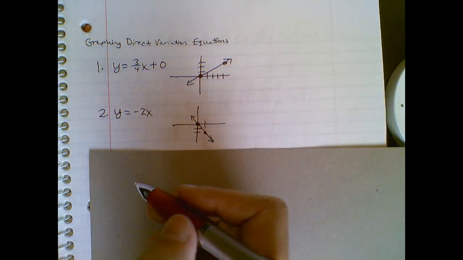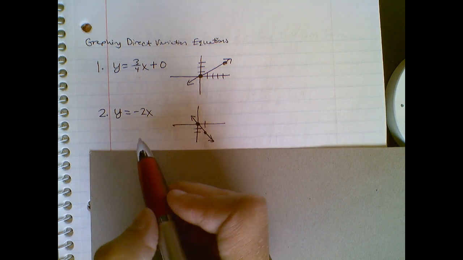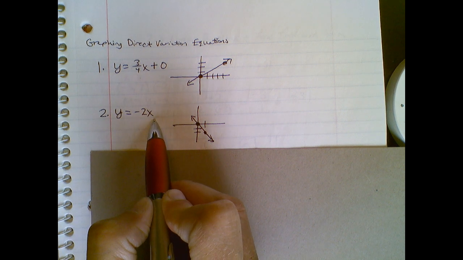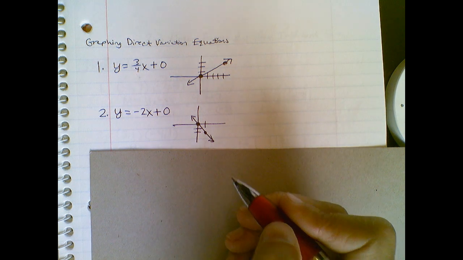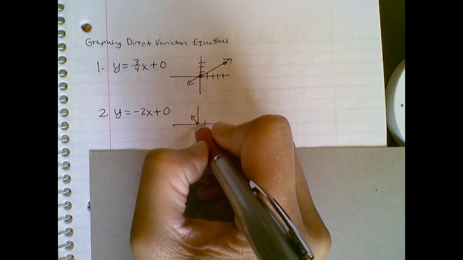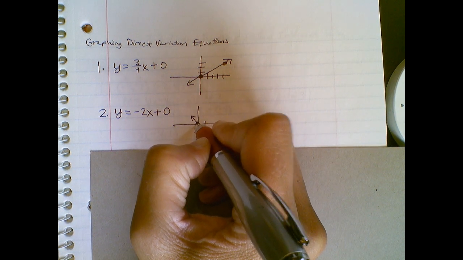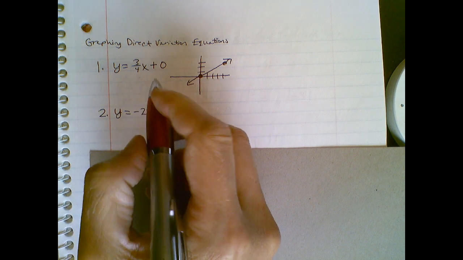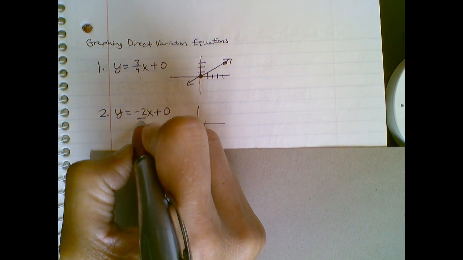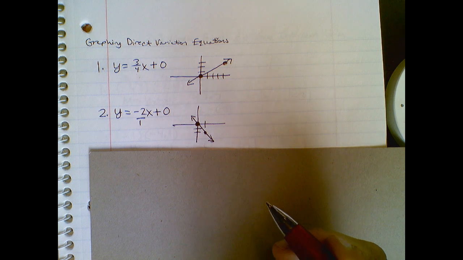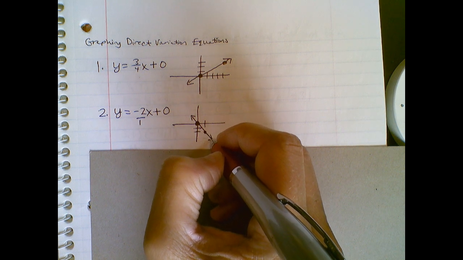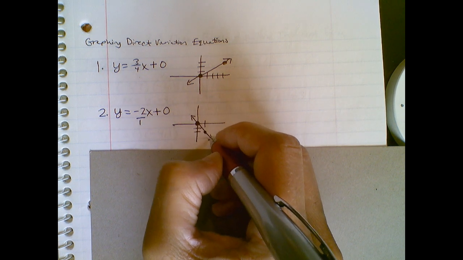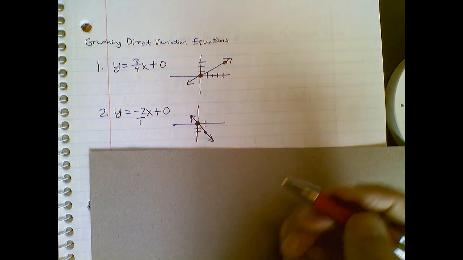Alrighty, the second and final problem that we're going to go through in this lesson is y equals negative 2x. So again, it doesn't have a number at the end, so we can add 0. So that's our y-intercept. So we start at 0. And then our negative 2 is our slope, or constant of variation. So we make that a fraction, negative 2 over 1. So that's our rise over our run. So it's going down 2 over 1, down 2 over 1. We make that decreasing line, and that would be our final answer.